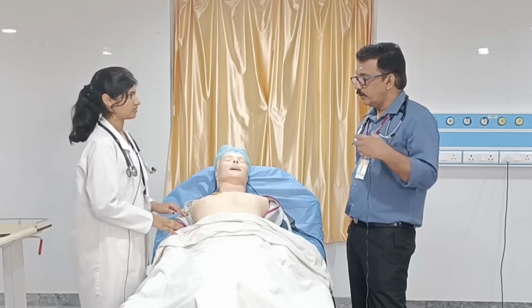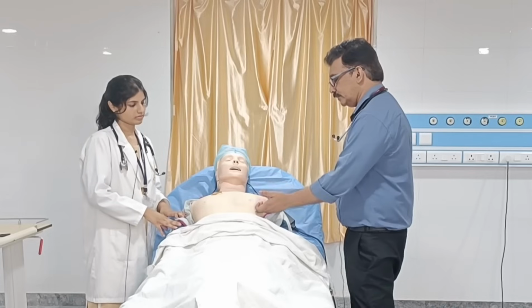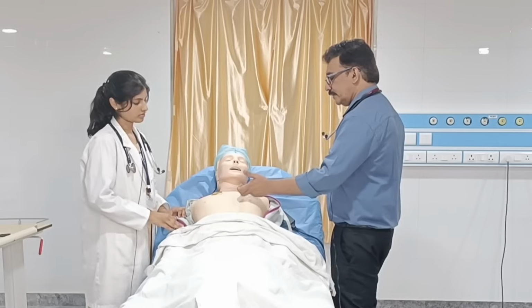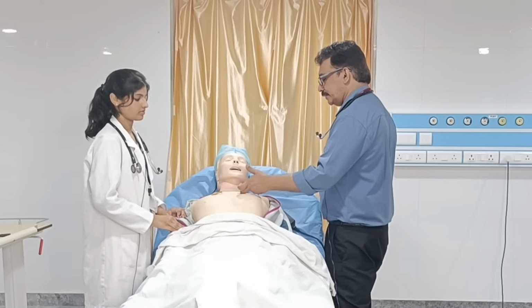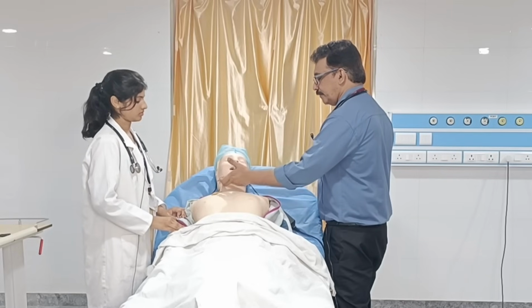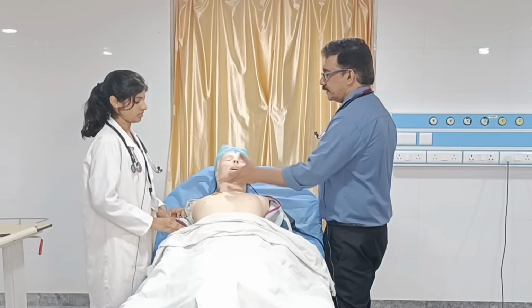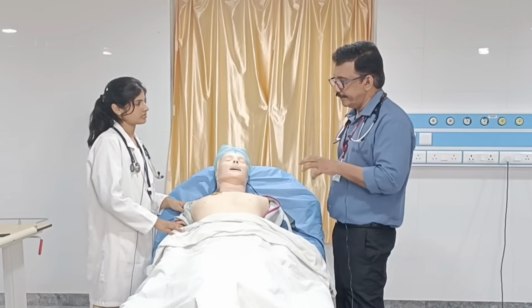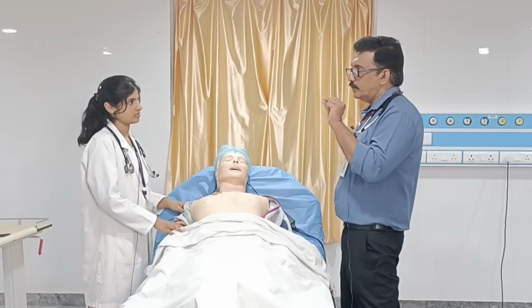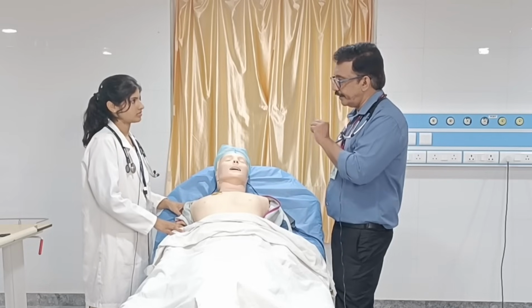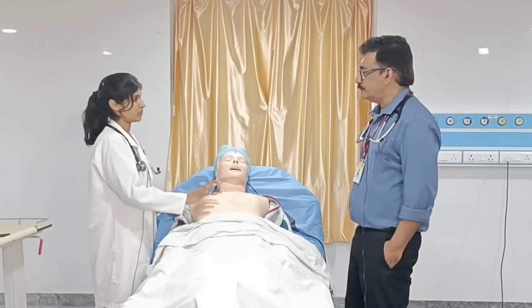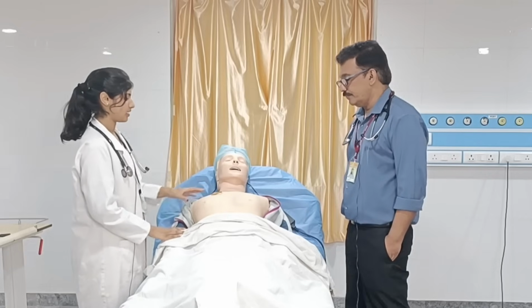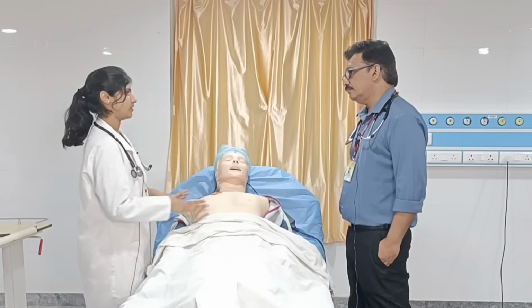You have to look for a lot of other pulsations. The apical impulse we have already discussed. Parasternal pulsation can be there, second space pulsation, aortic space pulsation, carotid area pulsation. Epigastric pulsation: whatever pulsation you are seeing, you have to document it, because every pulsation has some clinical importance. Epigastric pulsation may be due to an aneurysm. Then we'll see for any dilated veins.